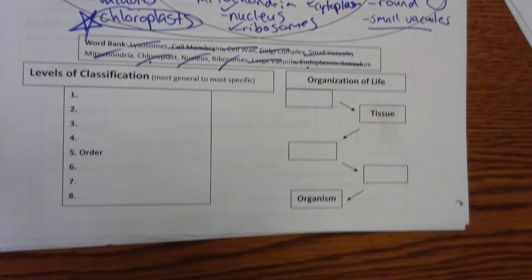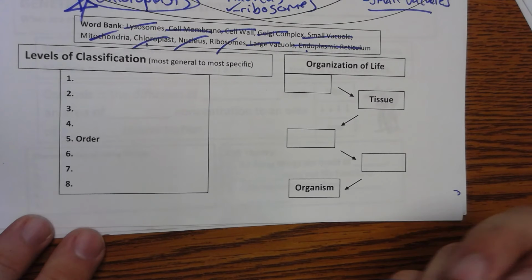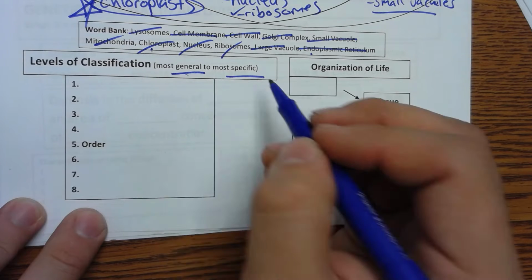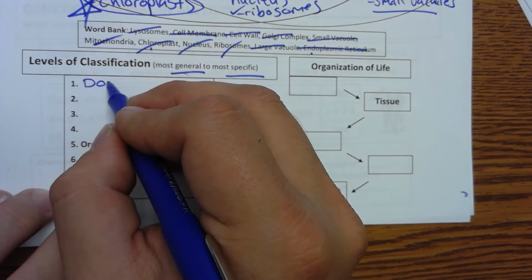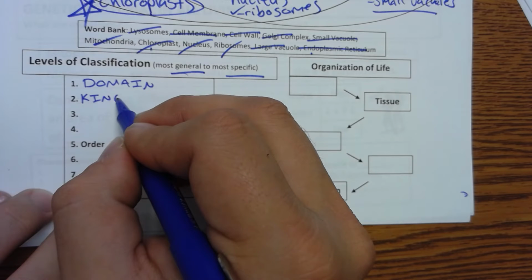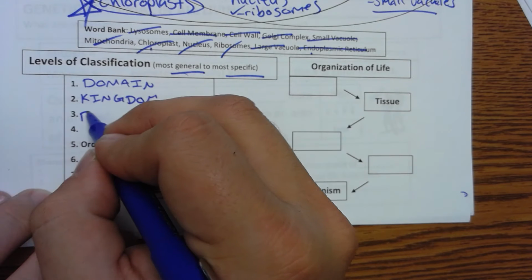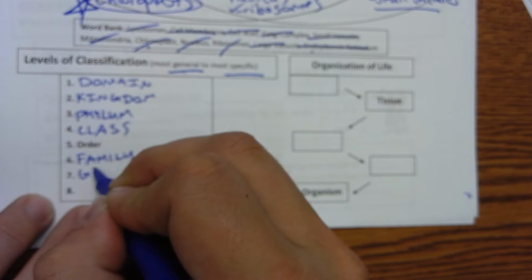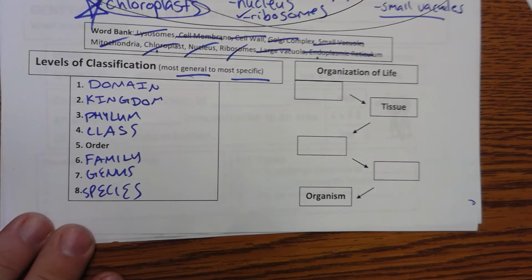Okay, we did this already. It's just go from most general to most specific. So domain, kingdom, phylum, class, order, family, genus, species. Okay, not bad.